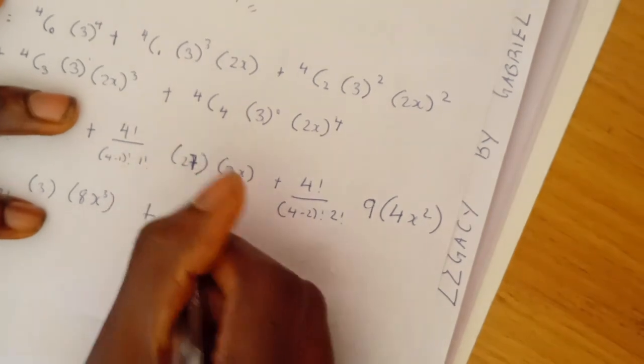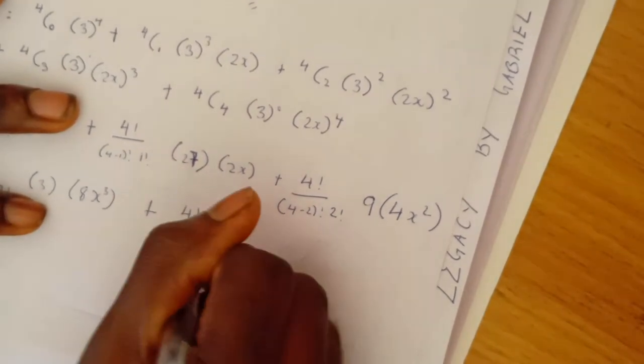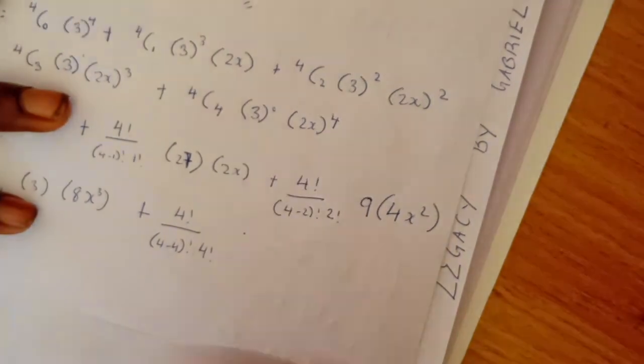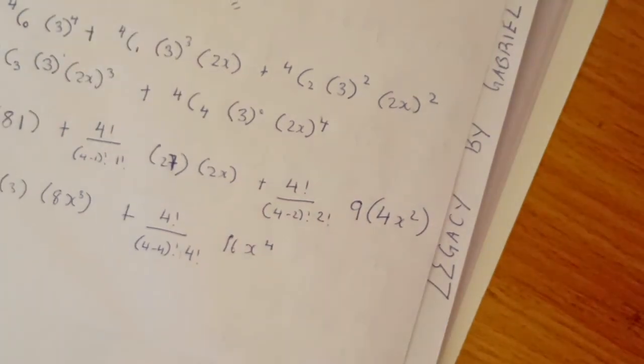And the last one is 4 factorial divided by 4 minus 4 factorial and 4 factorial. This is 3 raised to the power of 0, that is 1, and 16x raised to the power of 4.